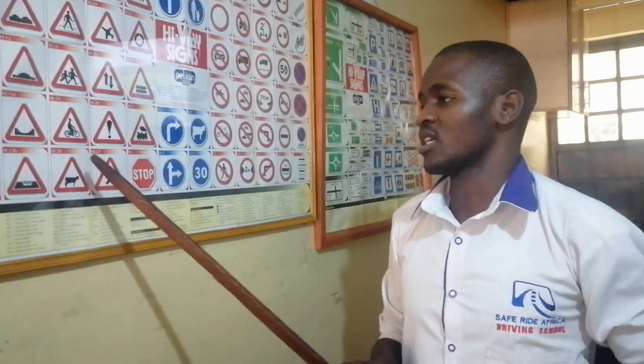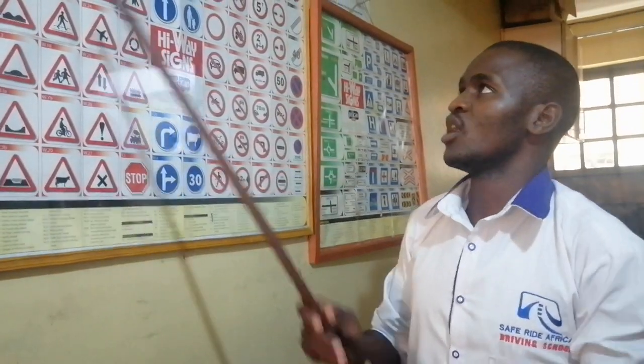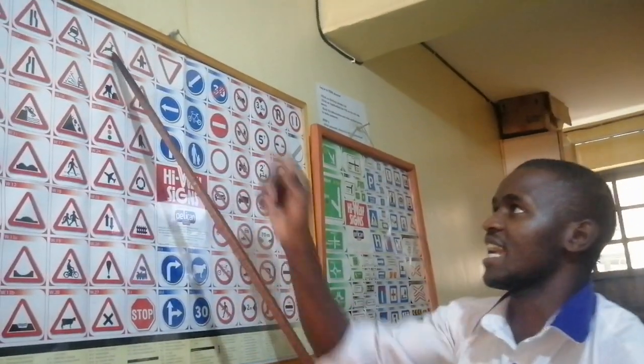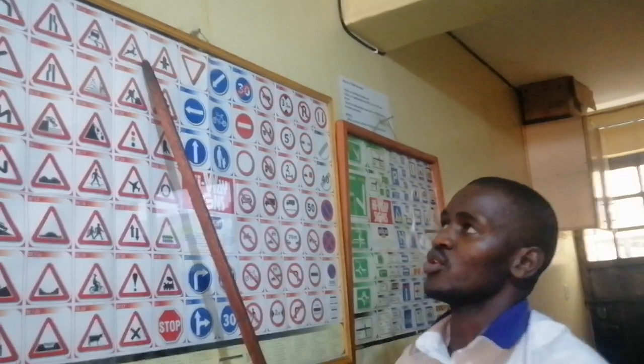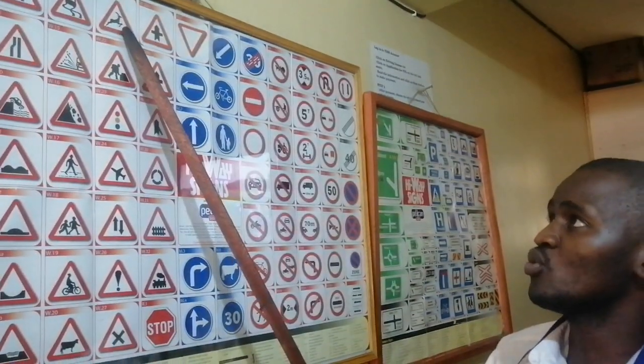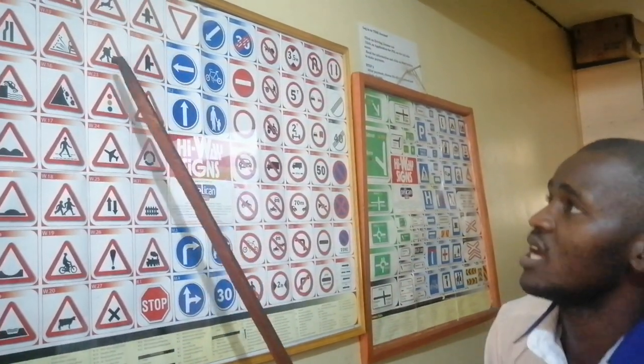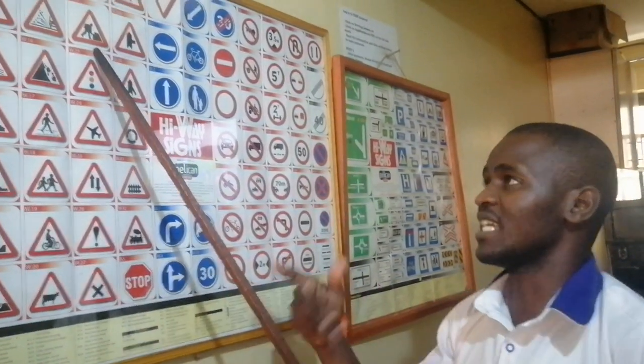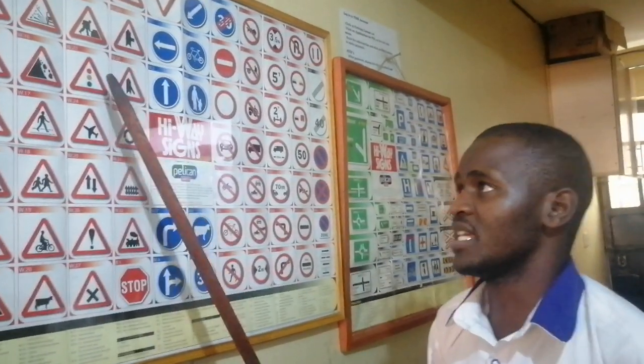Cyclists ahead. Cattle crossing ahead. Wild animals ahead. With wild animals here, you also make sure that you have closed your windows and be sure that your life is also safe along that particular place. Roadworks ahead, you need to slow down and follow what they instruct you to do at that particular place.